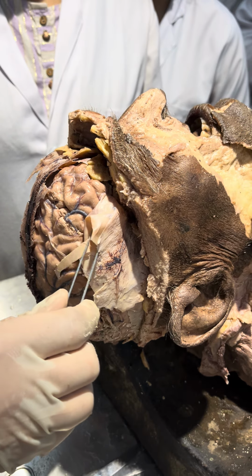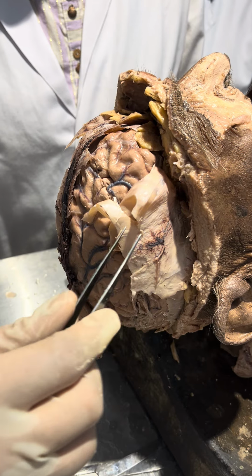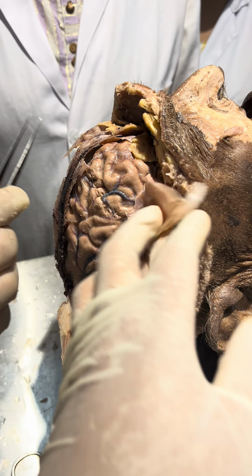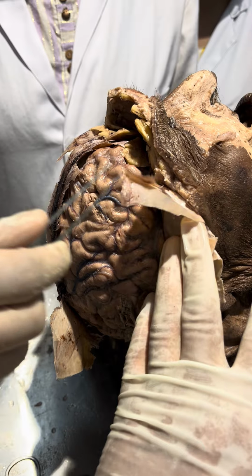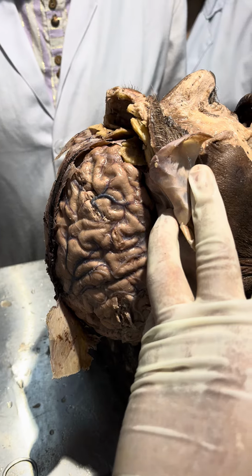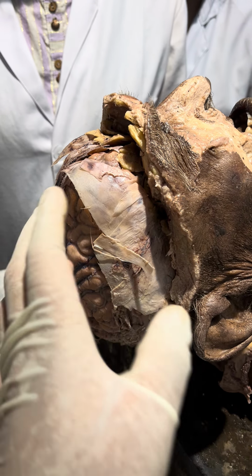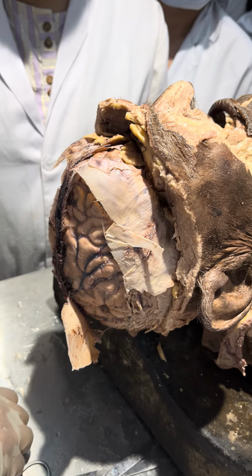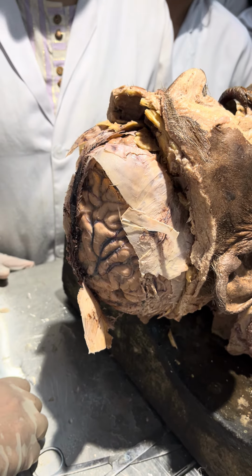So you can see, this is the dura mater, then the arachnoid mater, then the pia mater. Now you can see here, this dura mater forms 4 folds in the cranial cavity. The cranial dura mater forms 4 folds of dura mater in the cranial cavity.